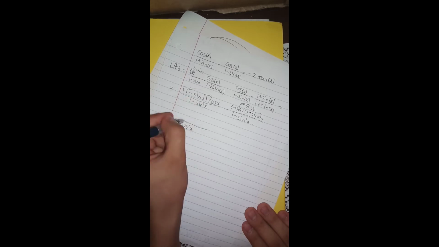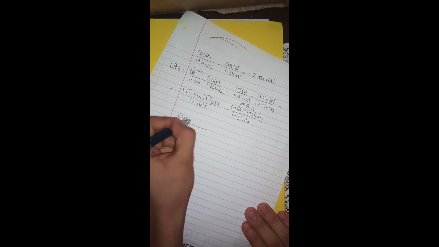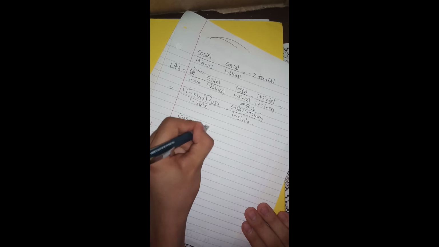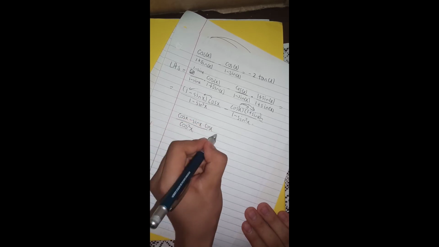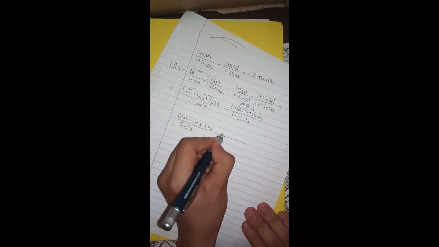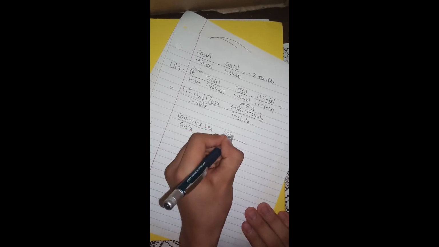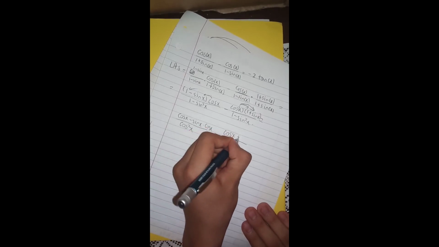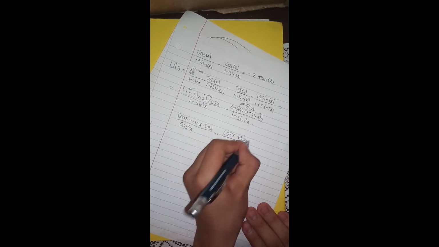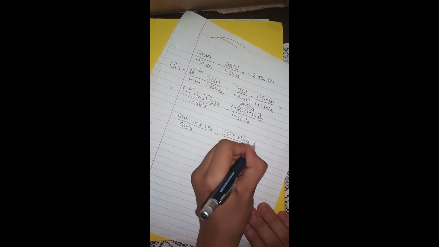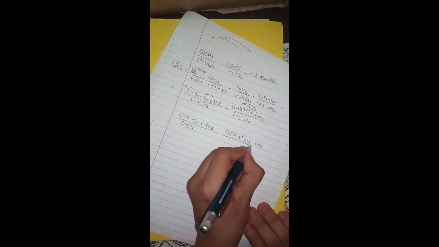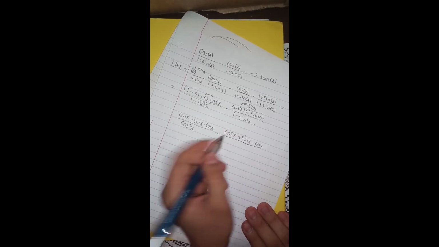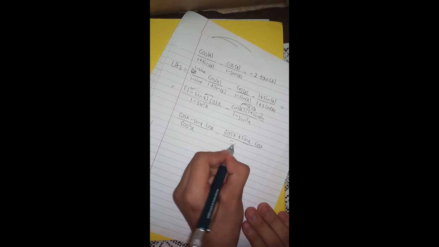If we distribute, it would be cosine of x minus sine of x times cosine of x, minus cosine of x plus sine of x times cosine of x, and that is the same thing as cosine squared x.